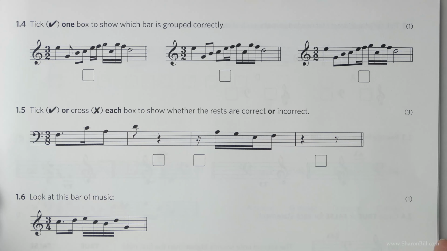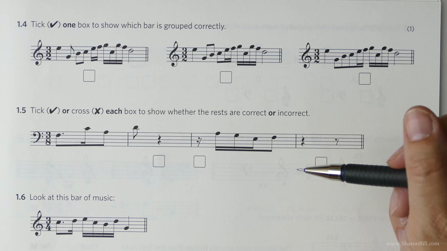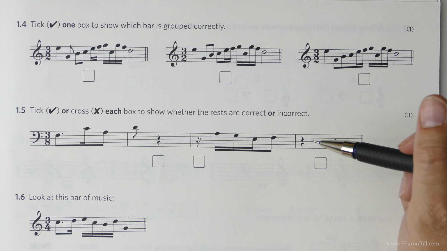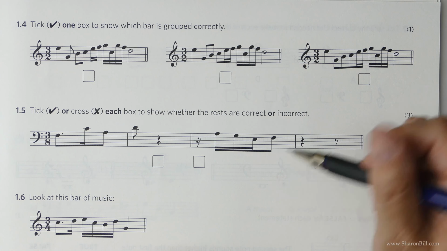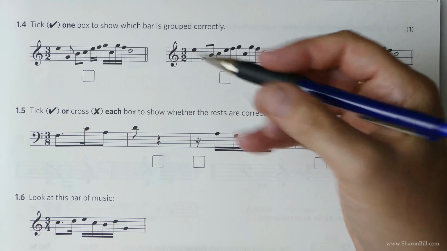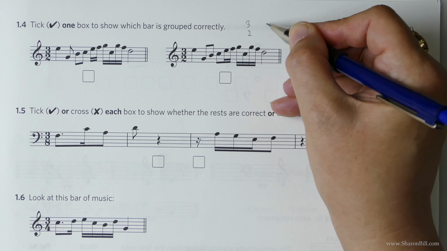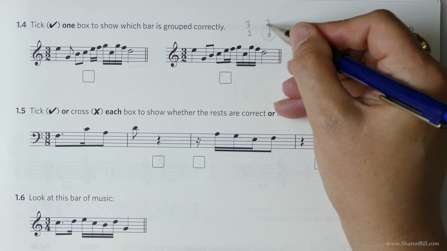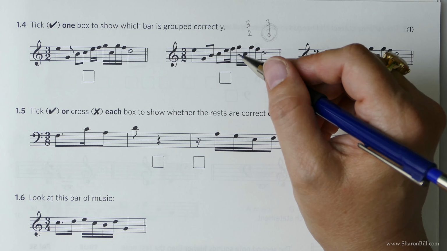Now looking at the grouping, we've already seen how when things are grouped correctly, it's very easy to see where each new beat lies. When things are not grouped correctly, we get quite lost. So we're looking at the time signature 3/2. 3/2 means that there are 3 beats per bar. Each beat is a minim. So we're looking for that minim beat to be reflected in the way things are grouped.